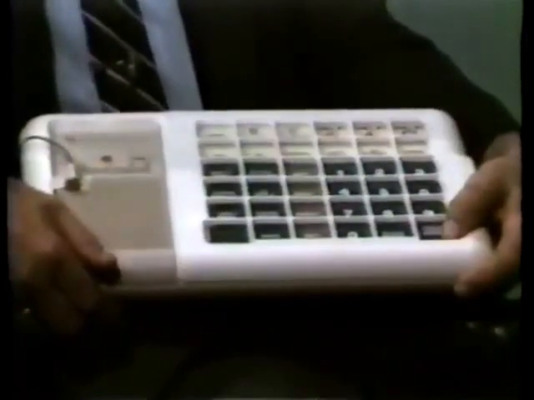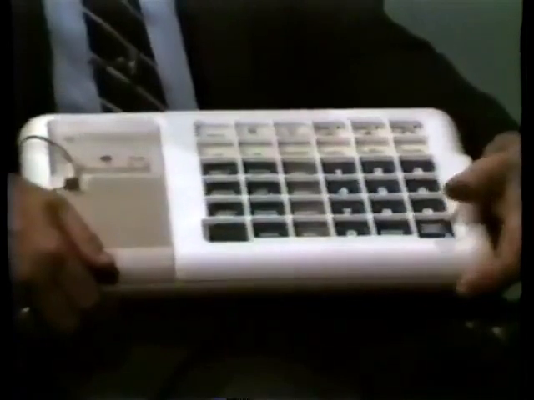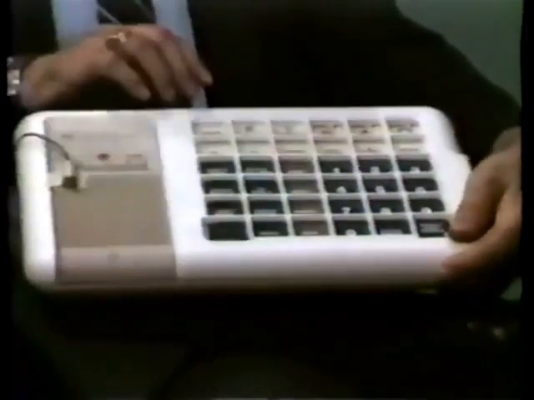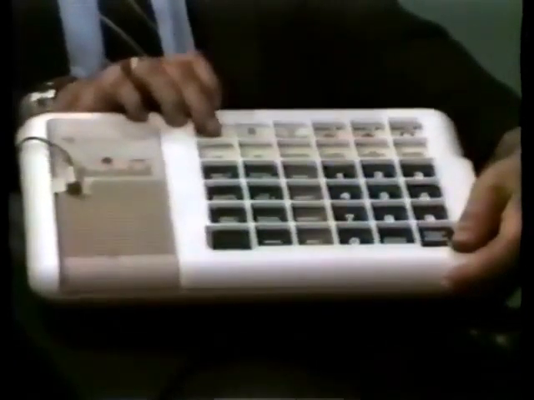The Vocaid put out by Texas Instruments has 36 squares with an interchangeable overlay, and this particular little device is set up for communication over the telephone.